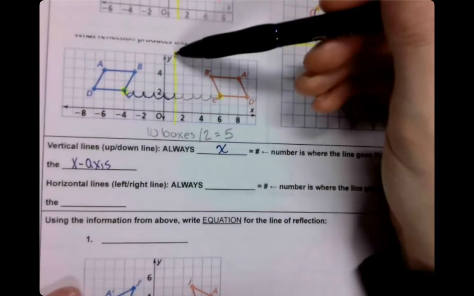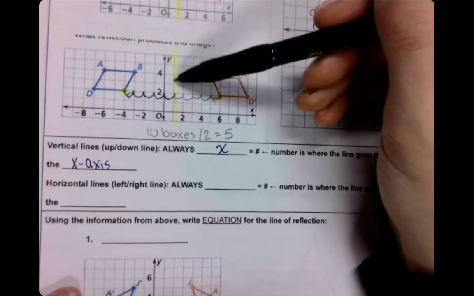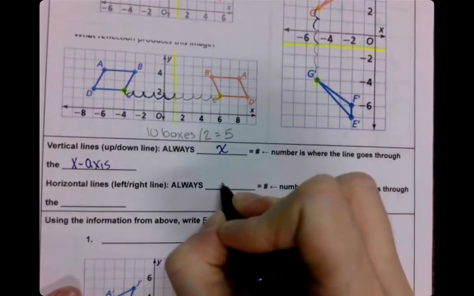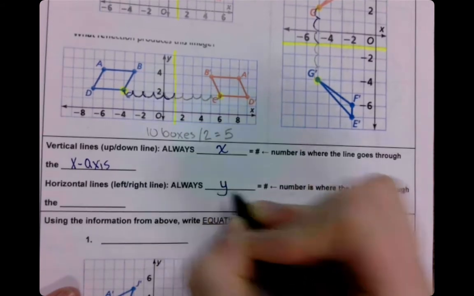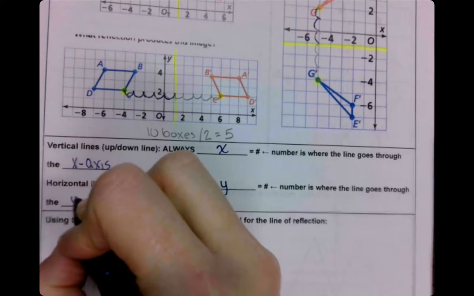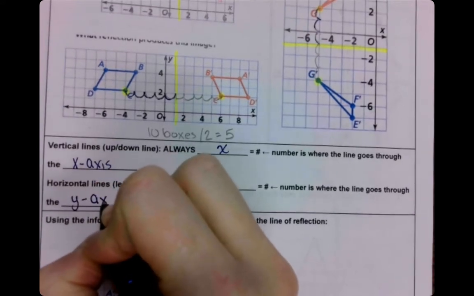Okay, so like this one, right? X equals, you figure out what that number is, that's where it's going through the x-axis. So then the other one would be y equals, and it's always going to go through the y-axis.